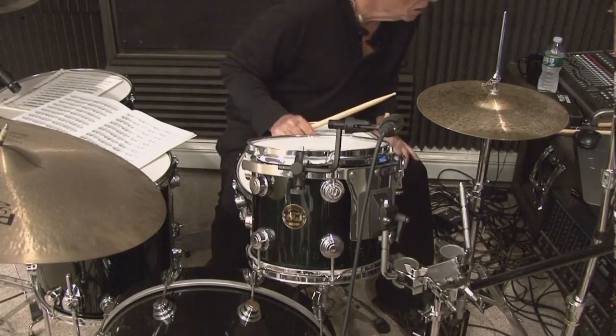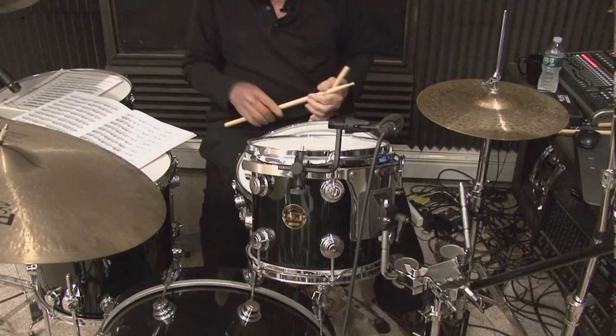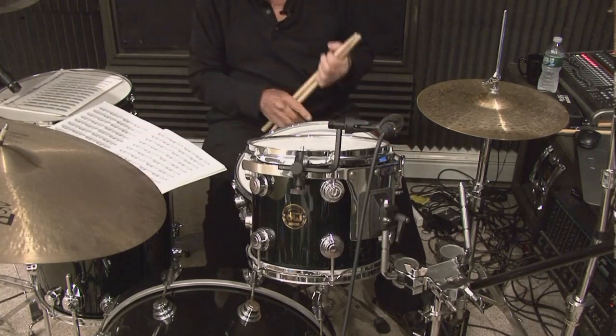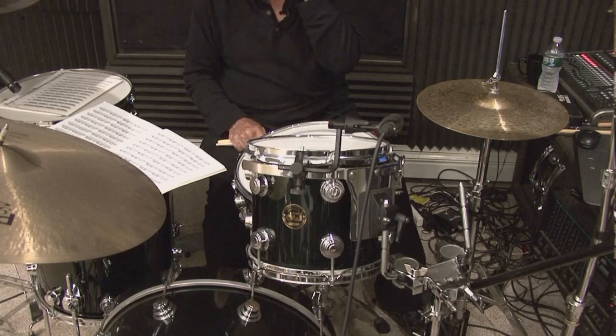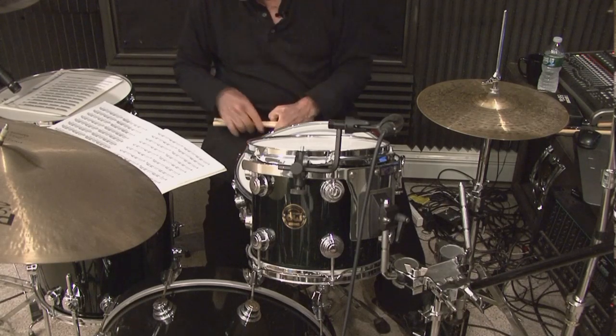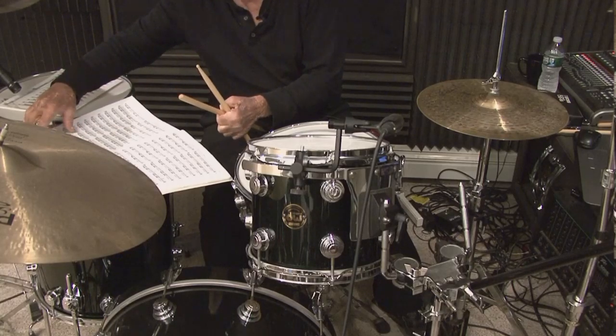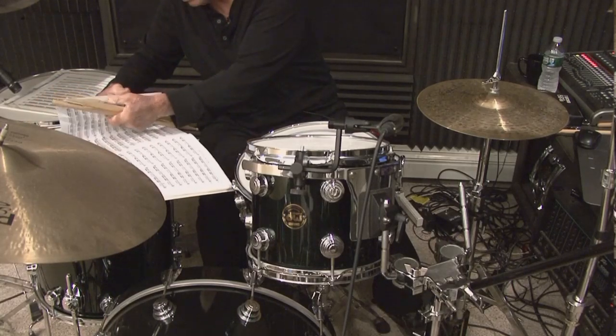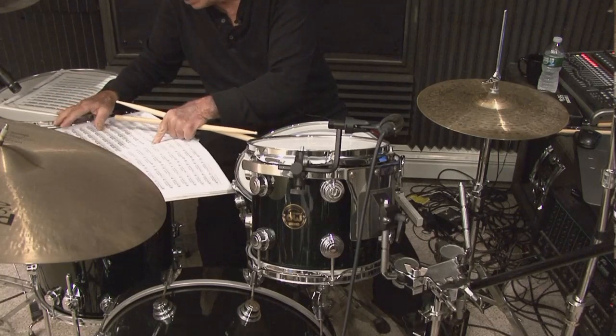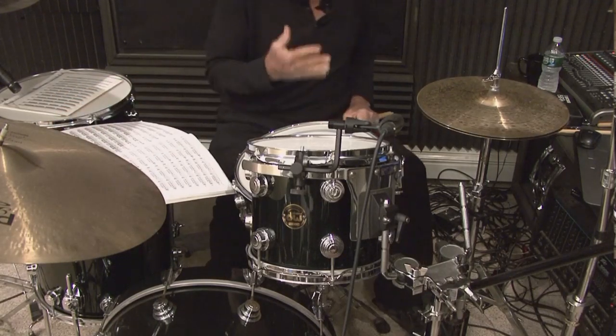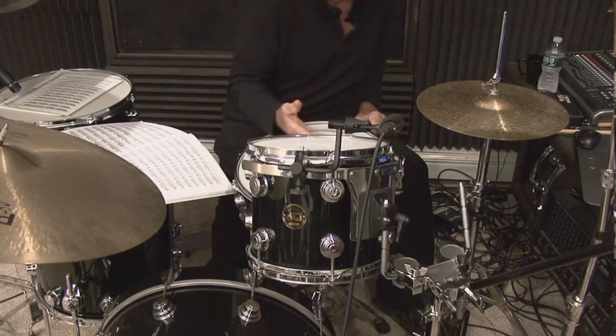Left hand. Okay, so now let's go. I don't want to do any doubles. I'm going to do line 1 and line 2 of page, I think it's 13. Okay, page 13. We're going to take it as is, 1 and 2 and 3 and the 4 and the.